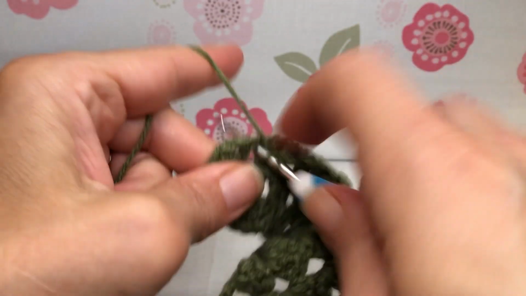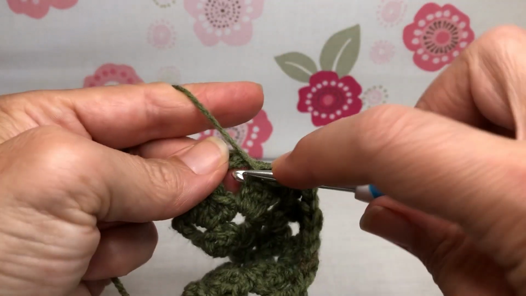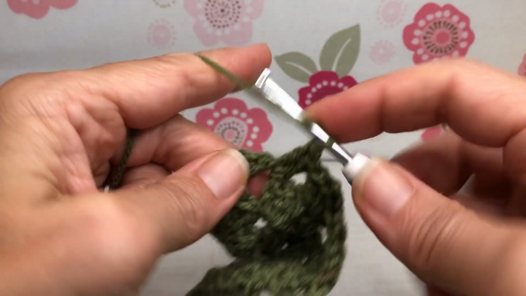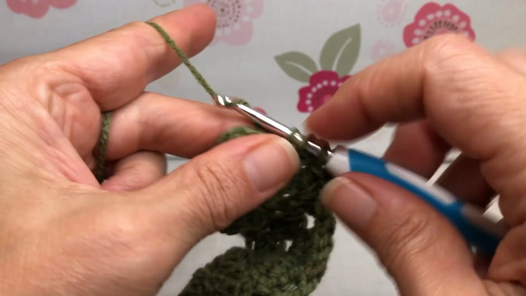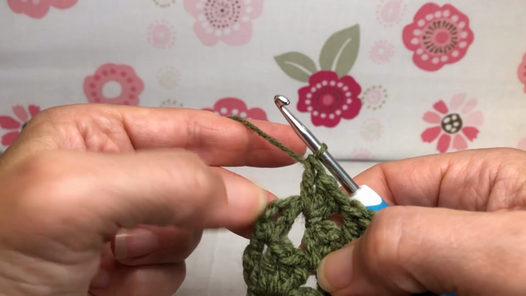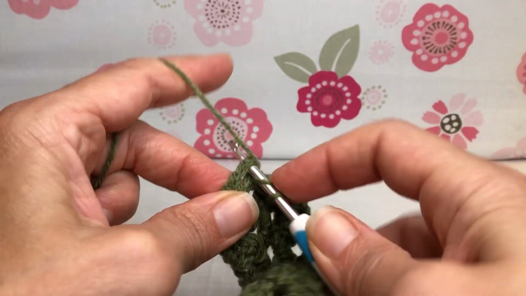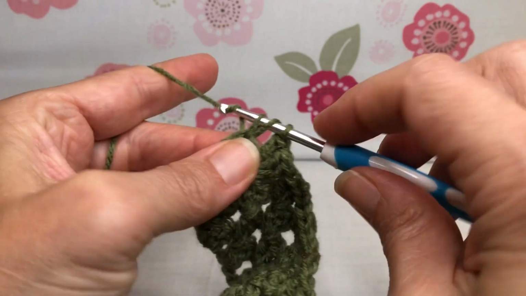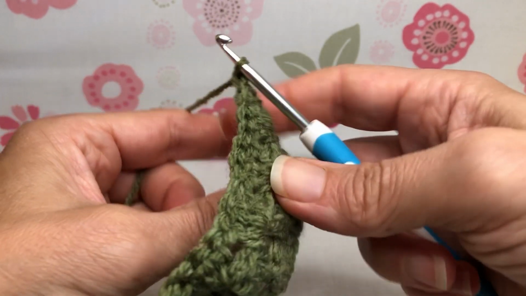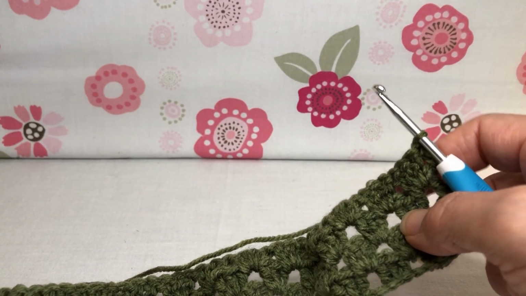Okay, I'm on my last little set here of 3 double crochets, and this is row 4. We're doing the pattern for row 2. Okay, so then we have that chain space at the end, right? And that's where we just give it the 1 double crochet. So you enter the chain space and you give it a double crochet. Just like that. And then turn your work.